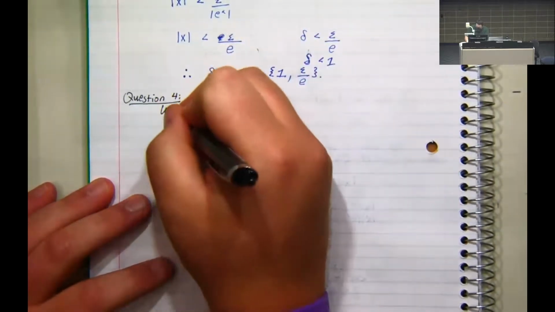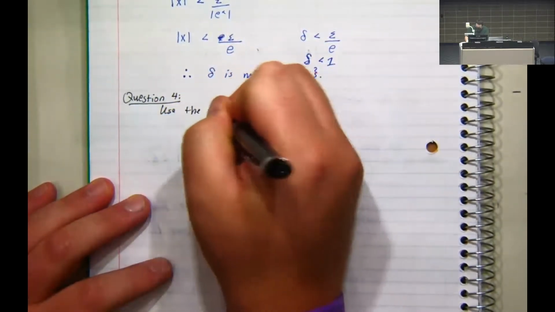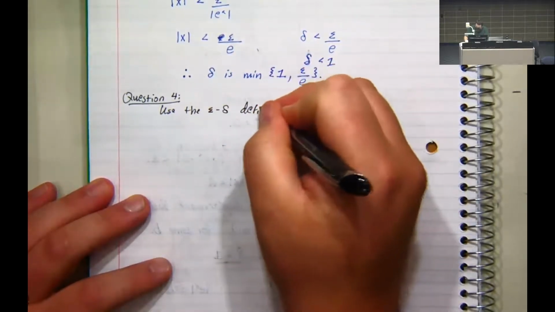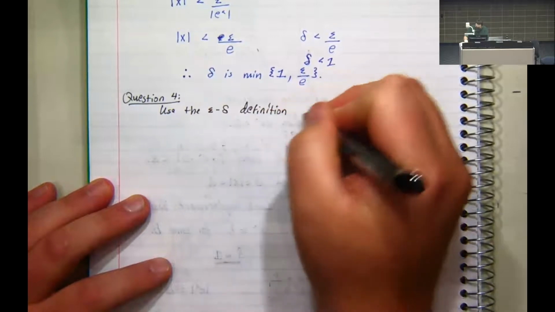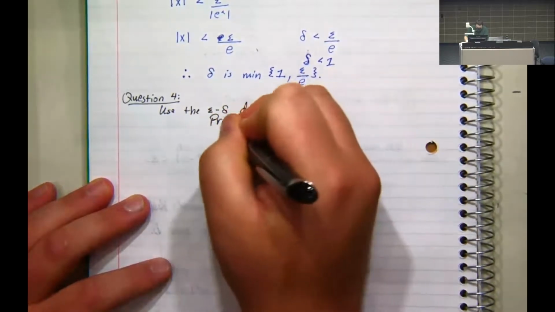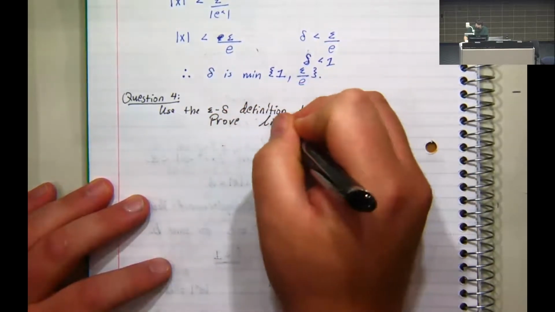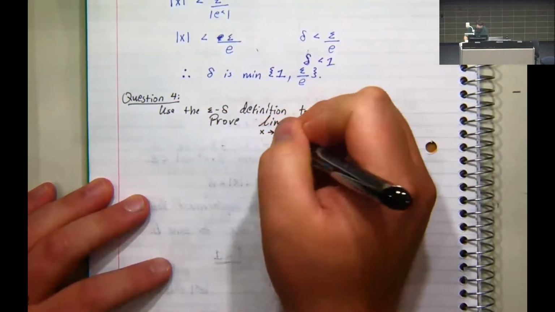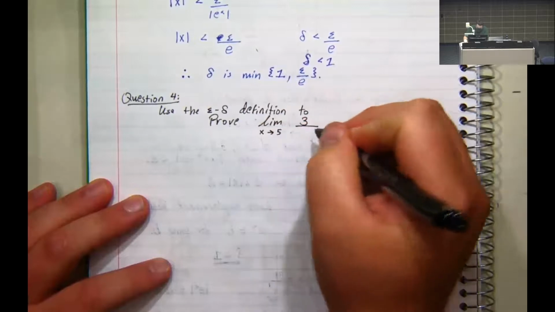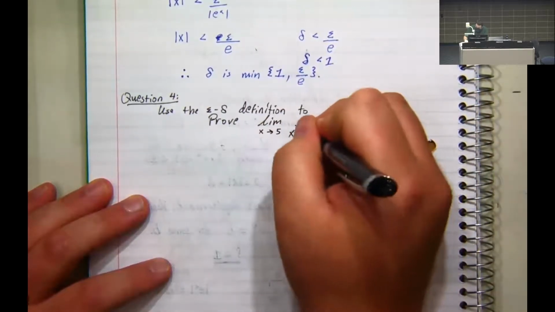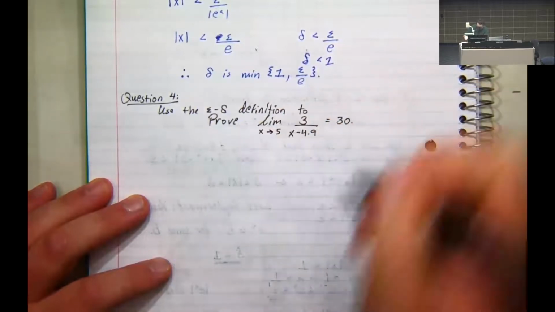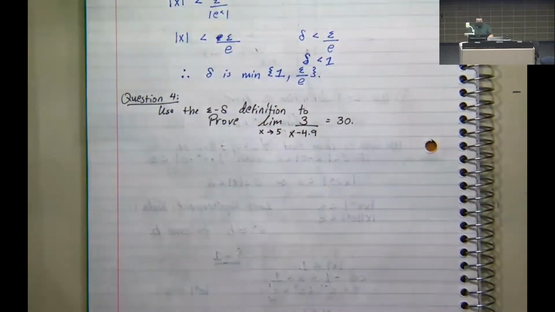Use the epsilon delta definition to prove the limit as x goes to 5 of 3 over x minus 4.9 equals 30. And we'll go right into the solution.